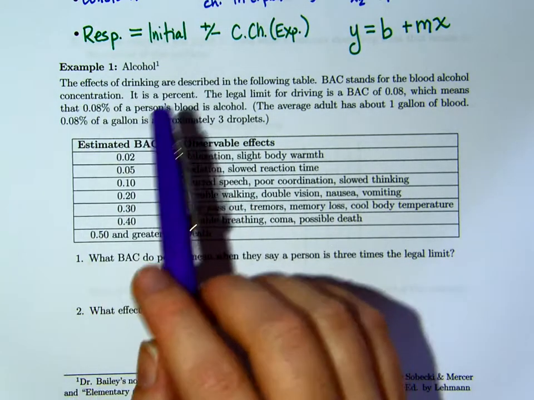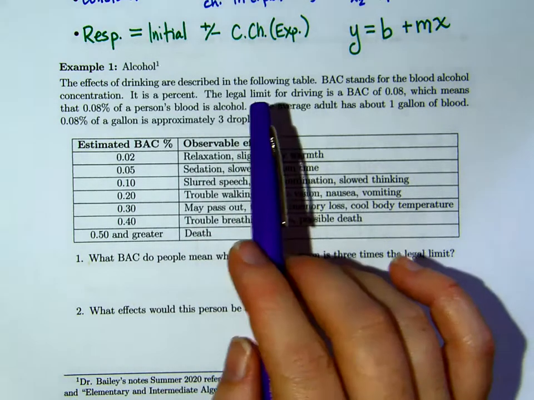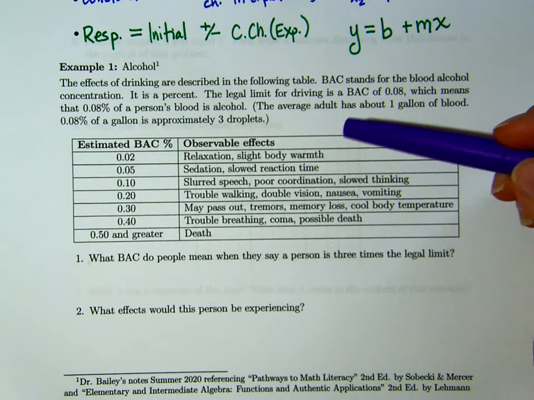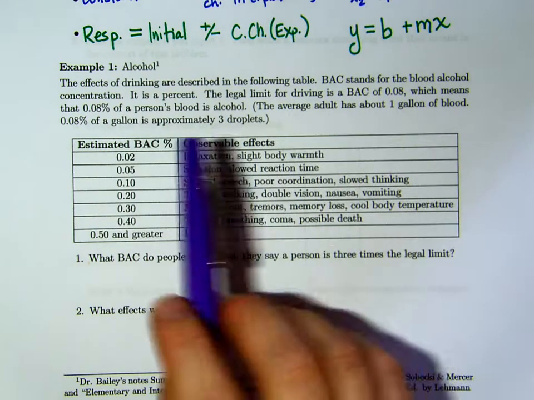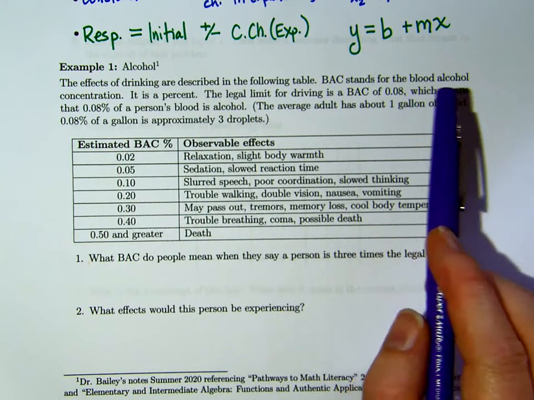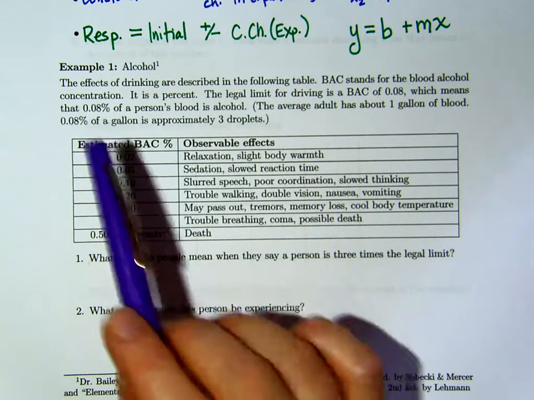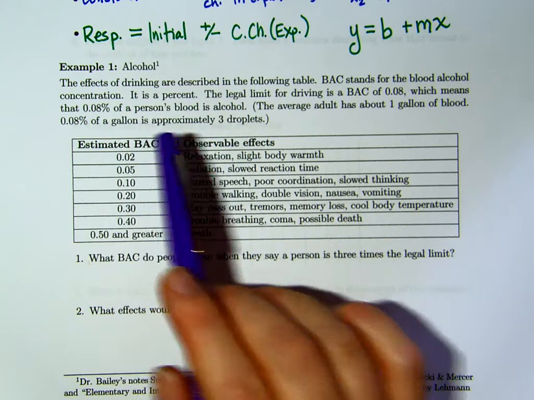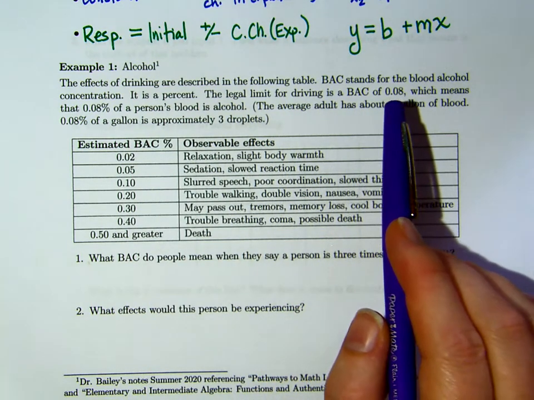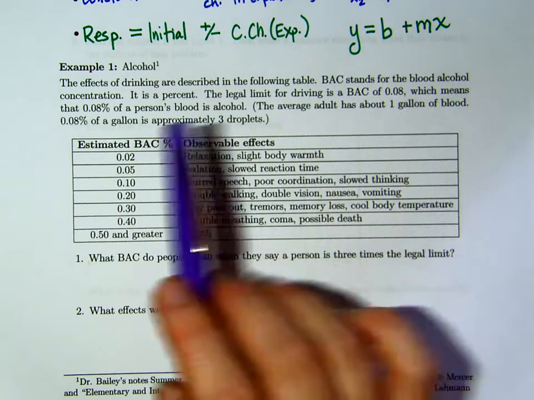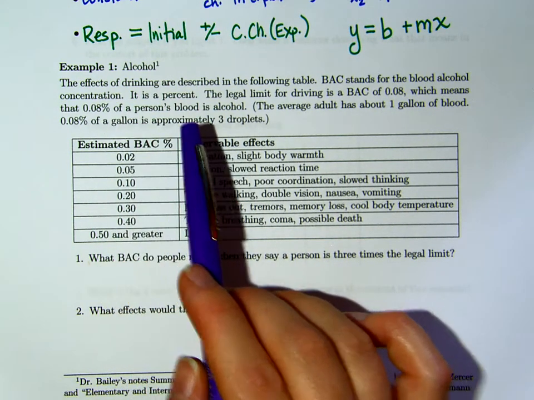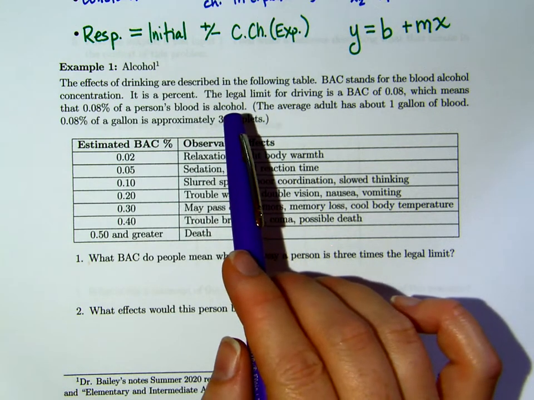The effects of drinking are described in the table. And this, by the way, this example comes straight from your textbook, the Mercer and Sebecki text. BAC stands for blood alcohol concentration. It is a percent. The legal limit for driving is a blood alcohol concentration of 0.08, which means that 0.08% of a person's blood is actually alcohol.